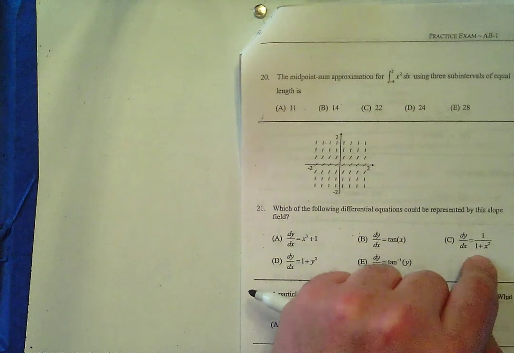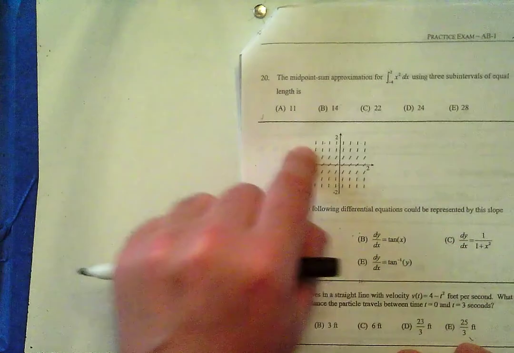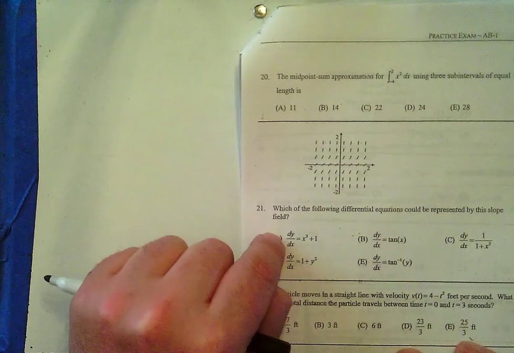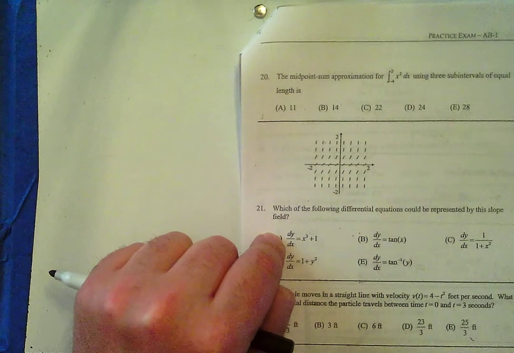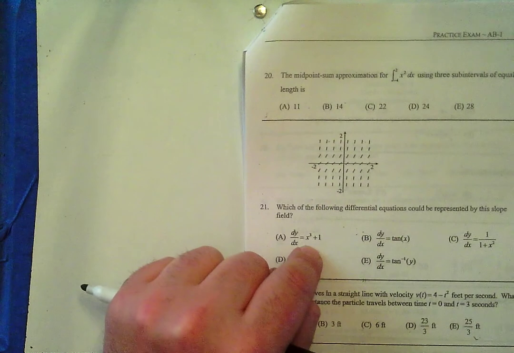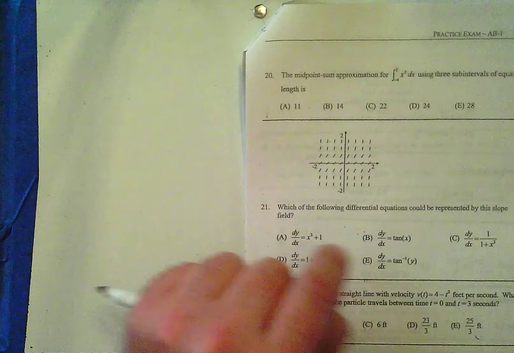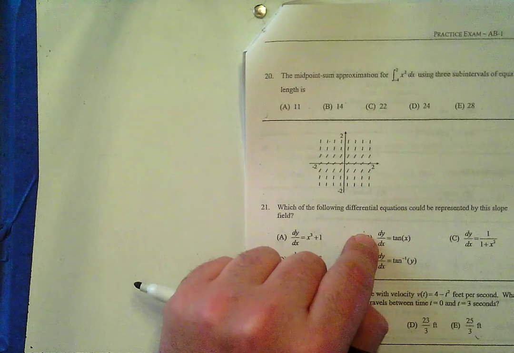This is an even function reflected across the y-axis. That's not what I see. This is an odd function but shifted up 1. But that looks like x to the third, so that wouldn't be that. Tangent is the antiderivative, not that.